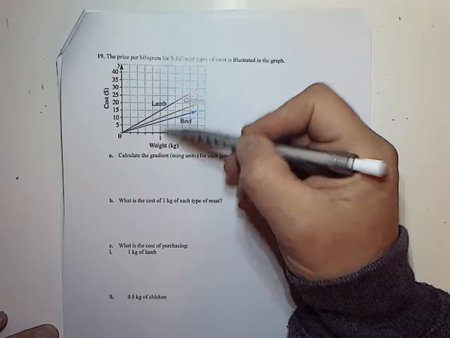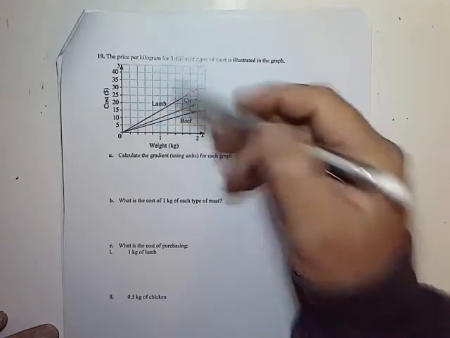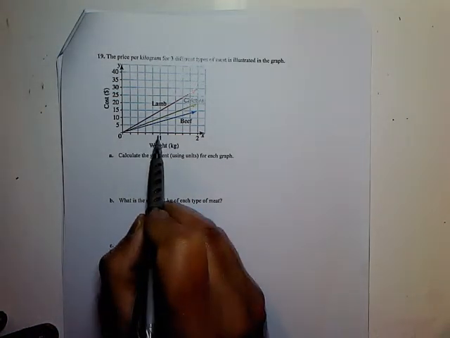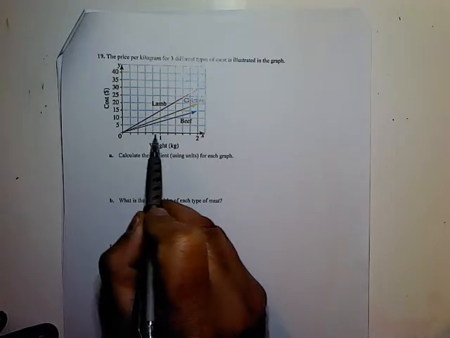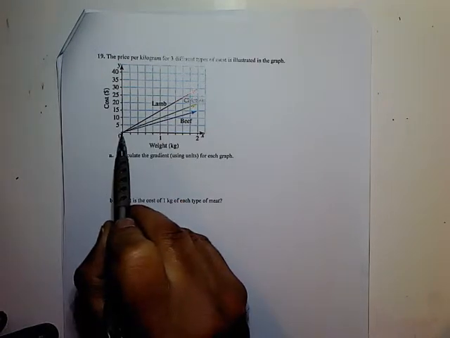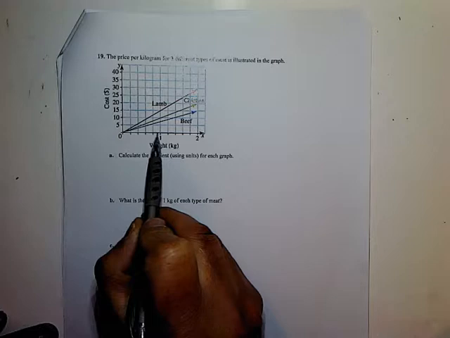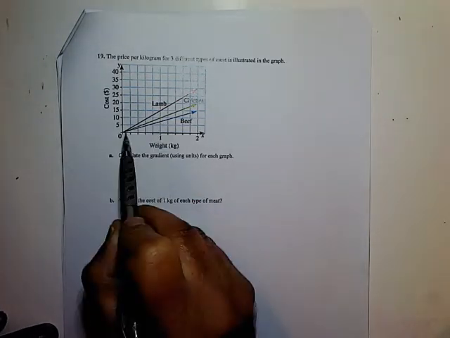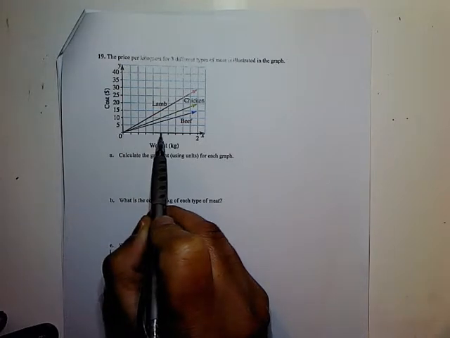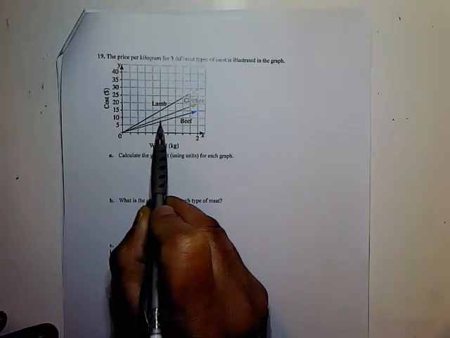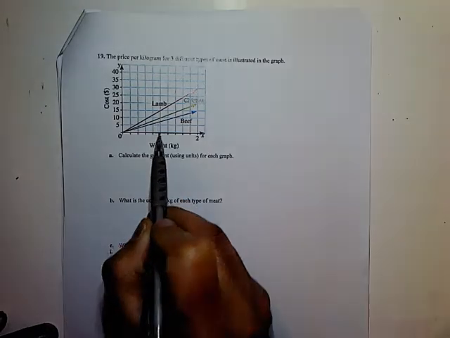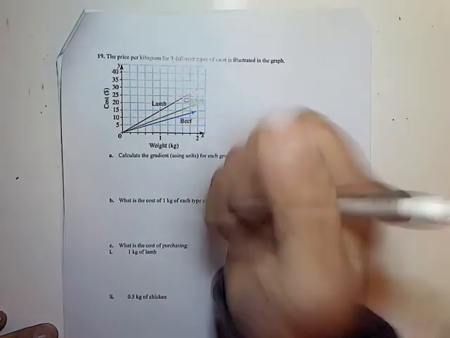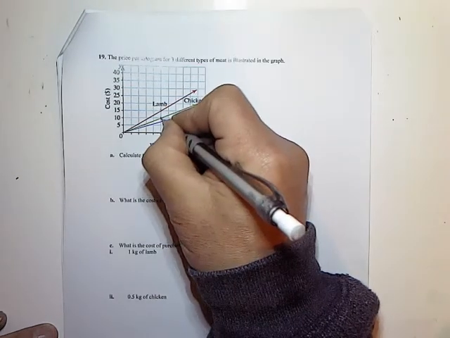So what I'm going to do is look at the rise over run of each one of these. And I'm going to make the run 1 unit, or in this case 1 kilogram. So I'm going to look at the price of each of these three meats at 1 kilogram. Basically, all I'm going to do is look at the figure where it crosses the line at the 1 kilogram mark. So I'm looking at that point, that point, that point, and that point.